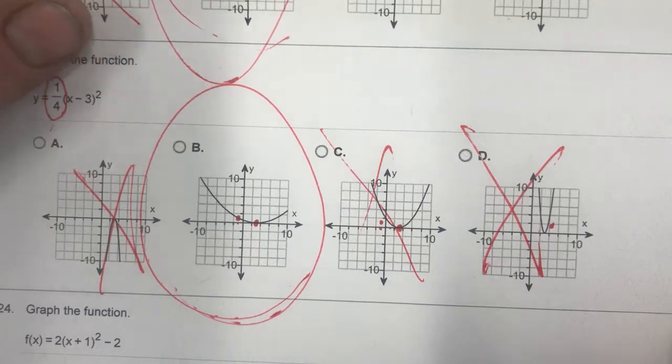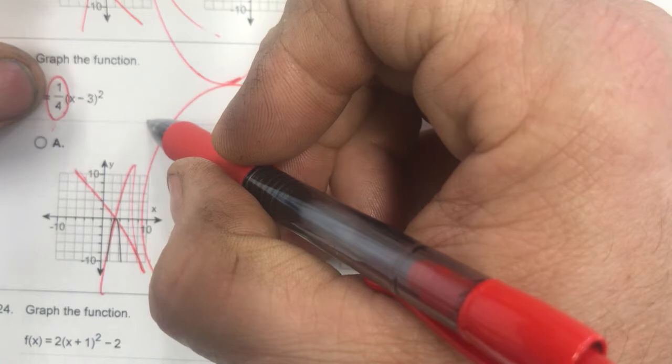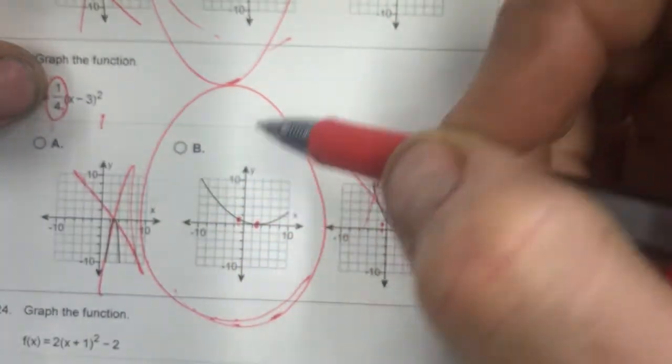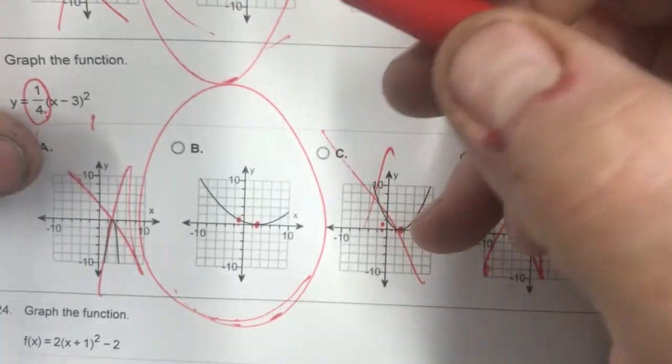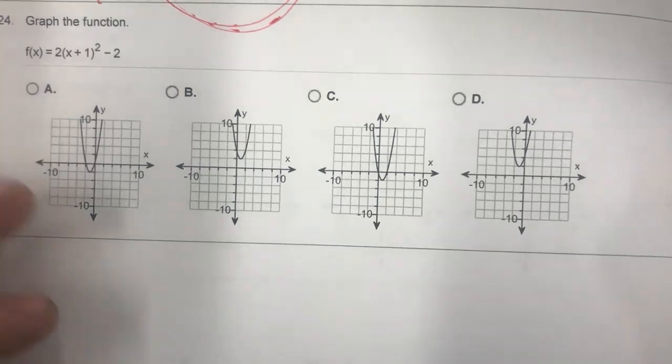That was a hard one. You just got to think 1/4. So when it goes over 4, it goes up 1. That's how this does, because it's a shrink. All right, what about this one?